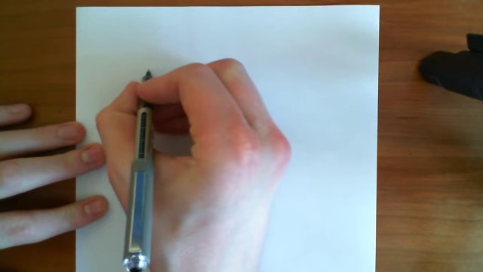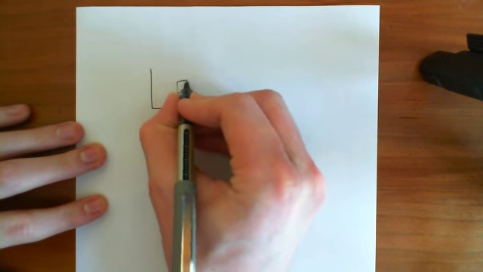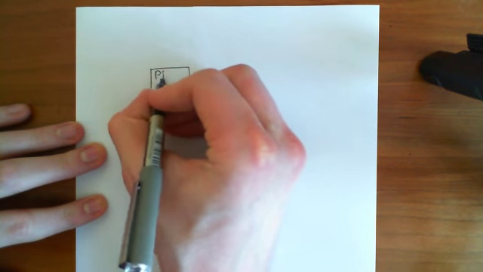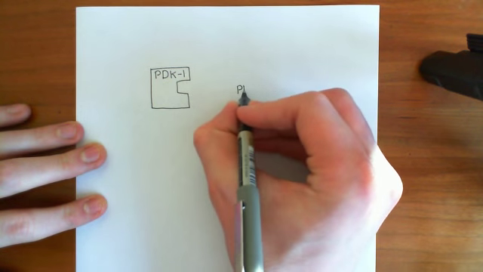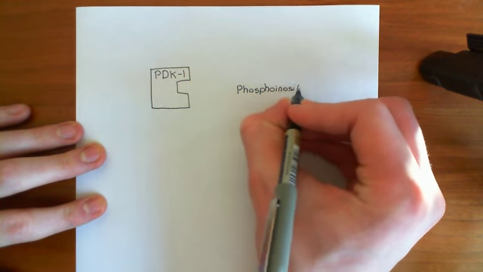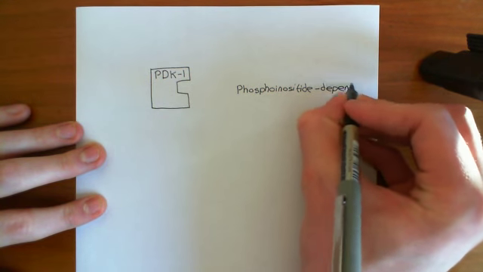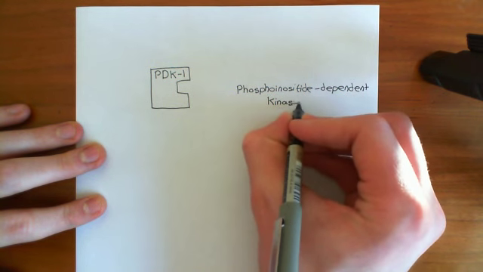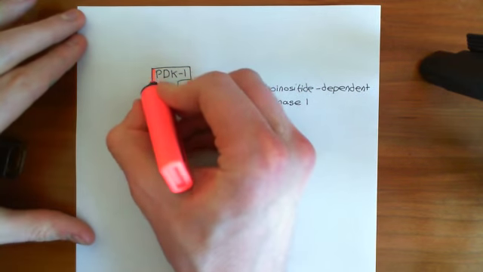Now, the first one of these enzymes I want to discuss is an enzyme that's normally present within the cytoplasm. Okay, so it's normally floating around in the cytoplasm, and it's called phosphoinositide dependent kinase 1, or for short PDK1. So this represents phosphoinositide, that's the P, okay, and then it's dependent kinase 1, so D is for dependent, and then the K is for kinase, and then of course 1. So phosphoinositide dependent kinase 1. And I'll colour in phosphoinositide dependent kinase 1 in red here.